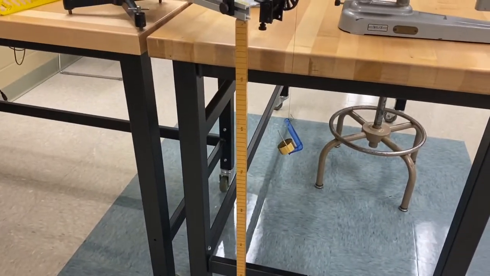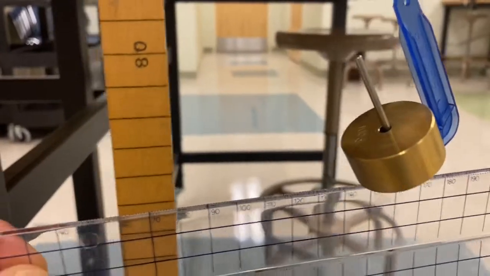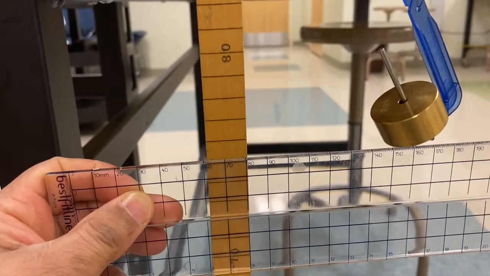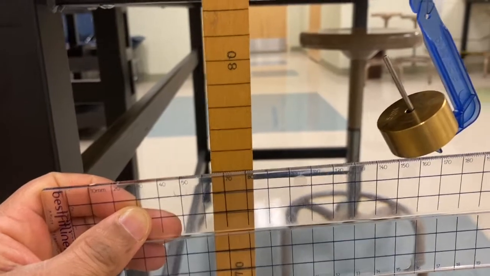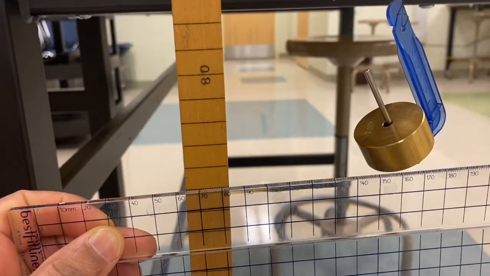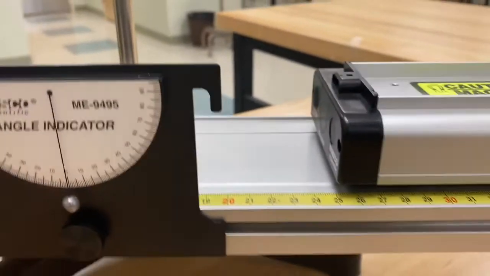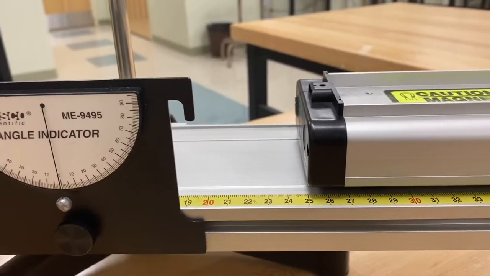So this is my ruler. I'm going to use that to measure the height to the mass hanger from the floor. And now you can see this is at the 75 centimeter position, and that is the height to the mass hanger from the floor. And also I will note down the left edge of the card, which is at the 25 centimeter position.